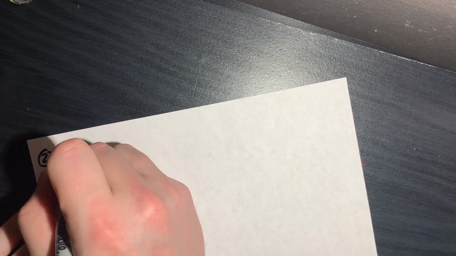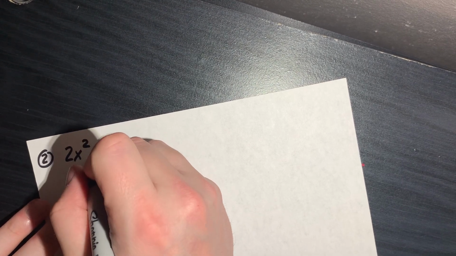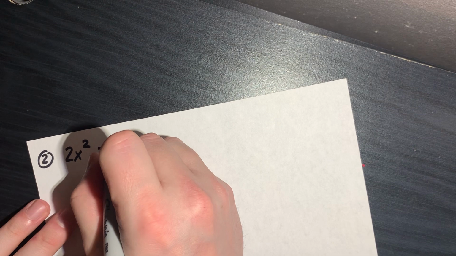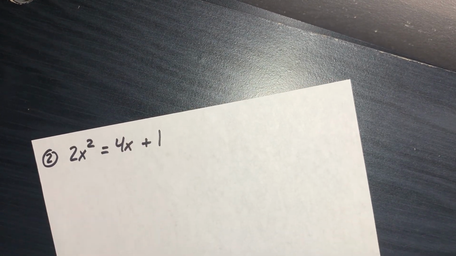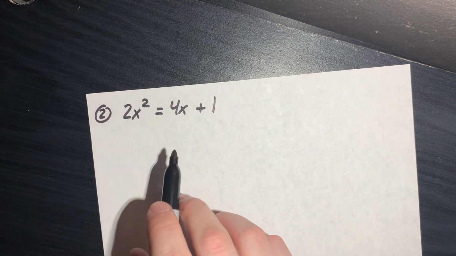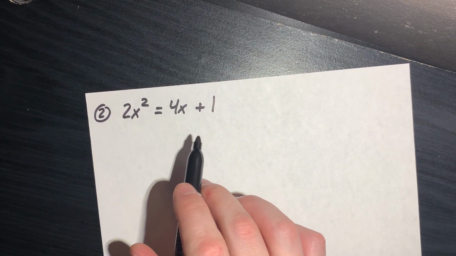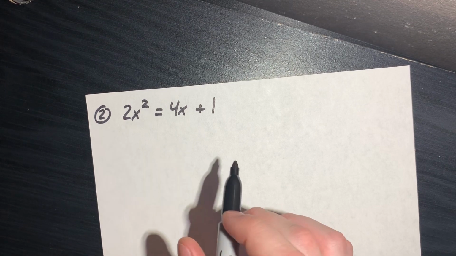Okay, let's see here. Where's the next one? Okay, our next one is going to be 2. Okay, so for this one, notice they weren't nice to us, and they didn't set this one equal to 0 for us already. So we have to do that ourselves.